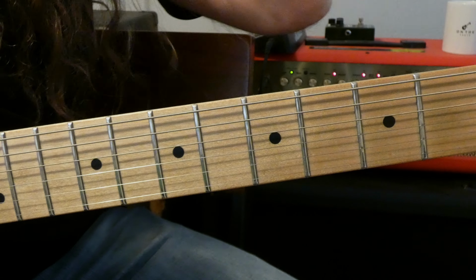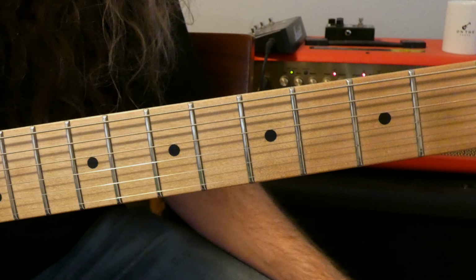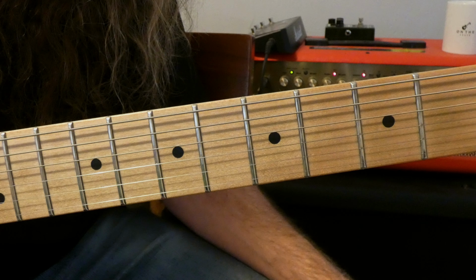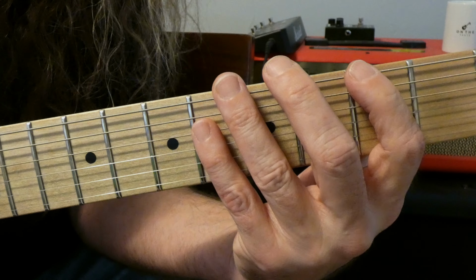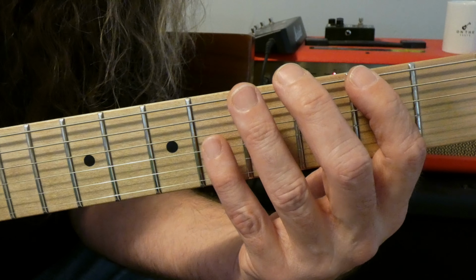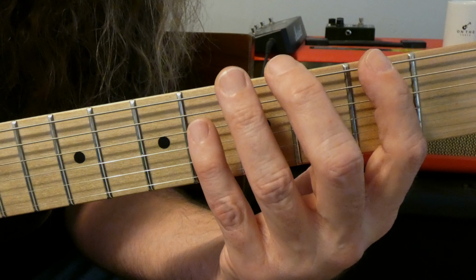All right, so let's play this together a couple of times like we've been doing with our metronome, and we're going to do it again at 60 beats a minute with a 4 count in. So here we go. 1, 2, 3, 4.